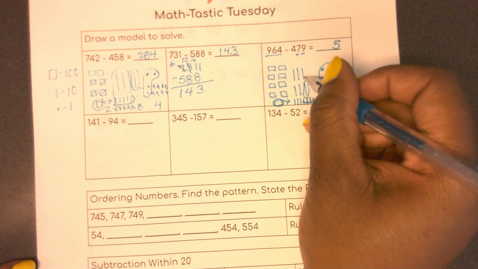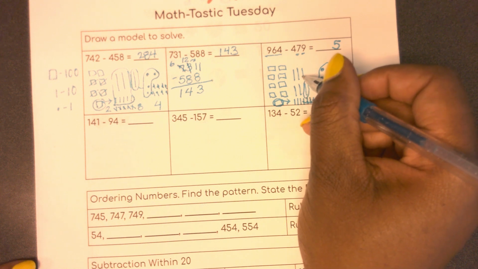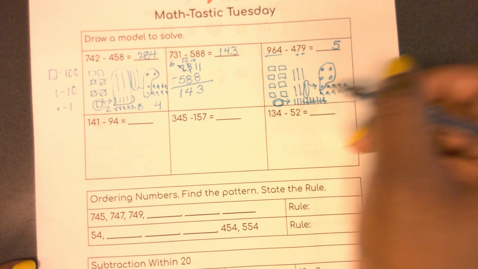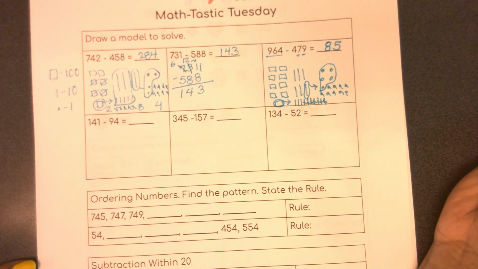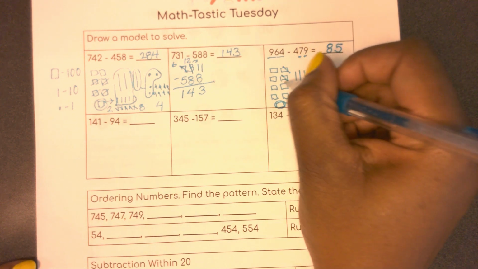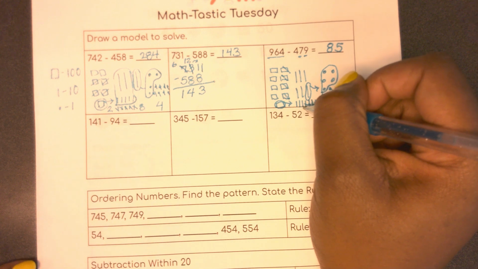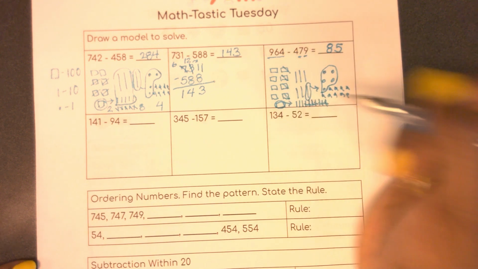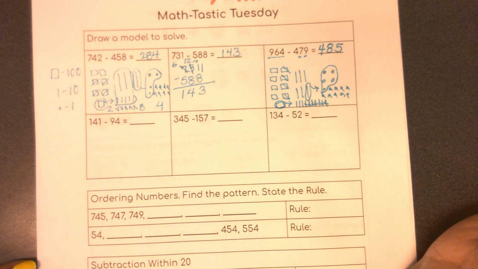So 5 and 3, that's all I have left. The 5 tens that were up here and the 3 that are here, I have 8 in my tens place. Now I can subtract my 100. 100, 200, 300, 400. This one moved. So how many hundreds do I have left here? 400. So your final answer is 485.